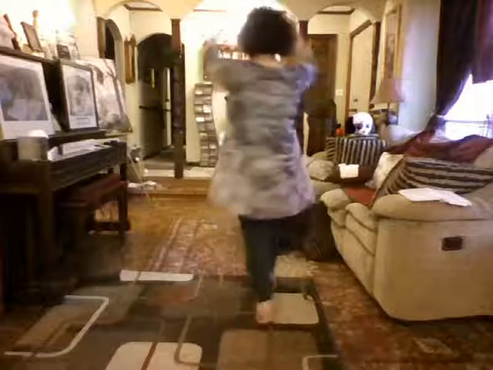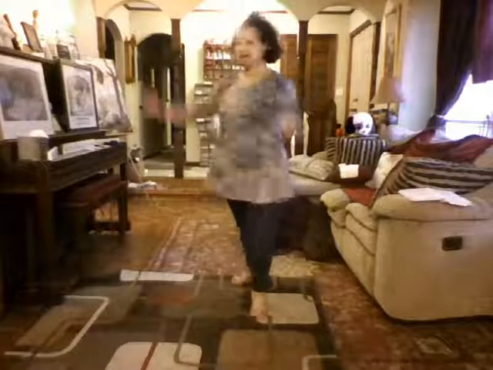So the first movement that I want to show you is a down and an up movement. Down, down, up, up. Count of 8. So we have 1, 2, 3, 4, 5, 6, 7, 8. So again, 1, 2, 3, 4, 5, 6, 7, 8.